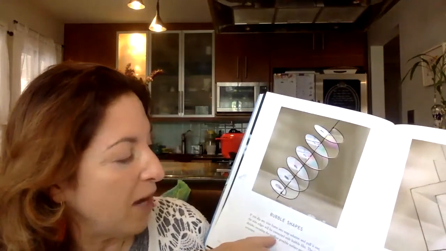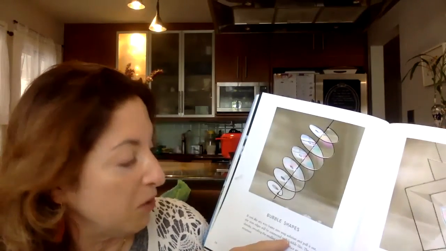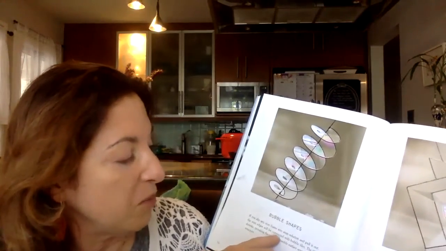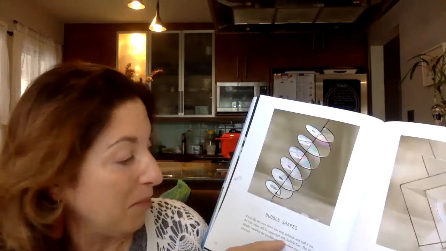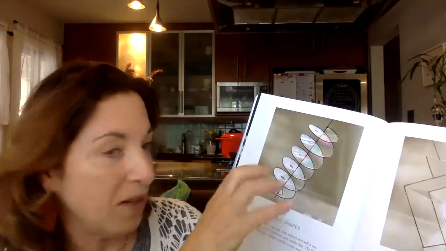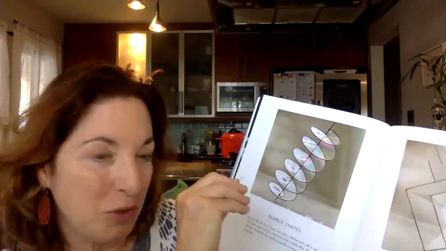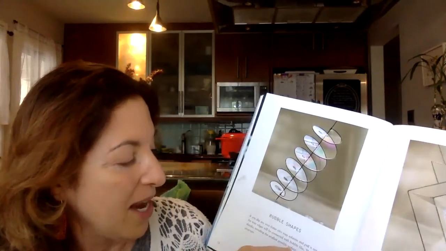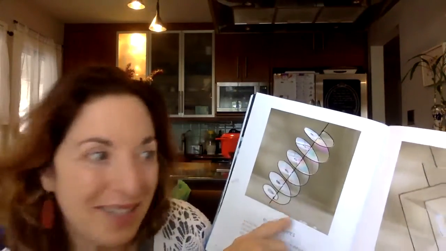If you dip any wire frame into simple soap solution, the wire edges will be connected to the film of the bubbles. The film will shrink, the edge of the bubble will shrink and it'll hold on tight to the wire. Isn't that cool?